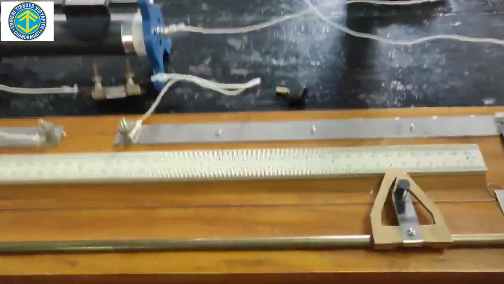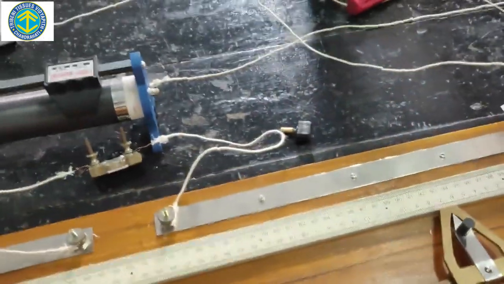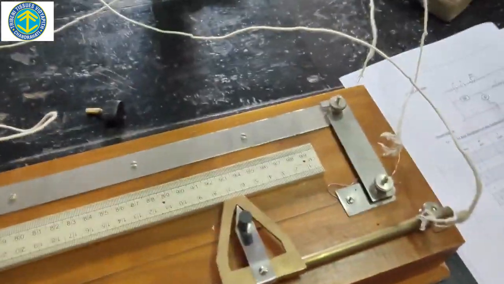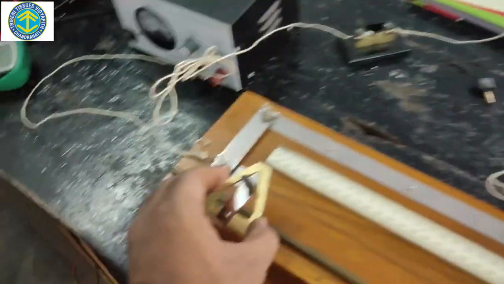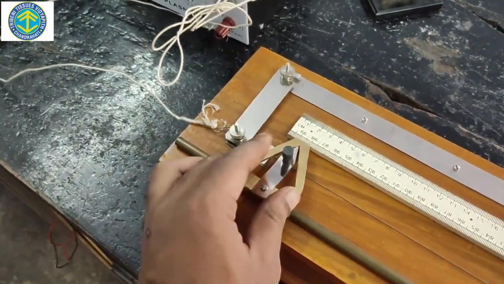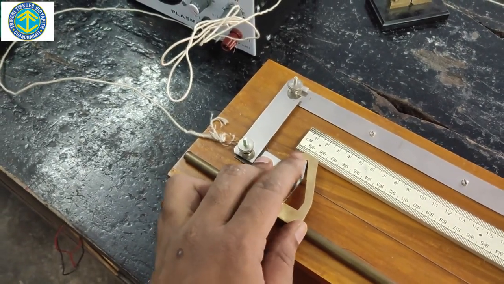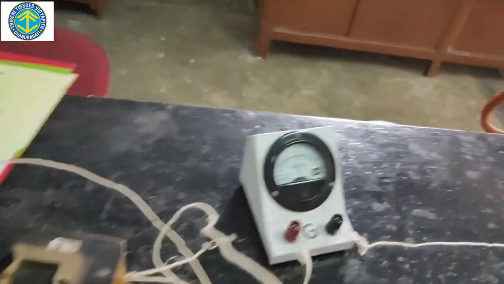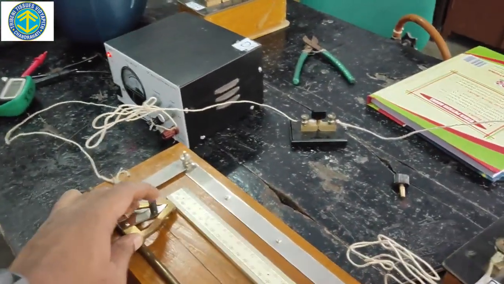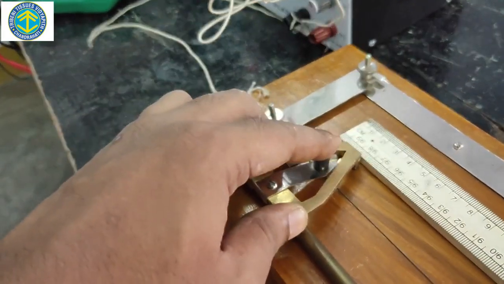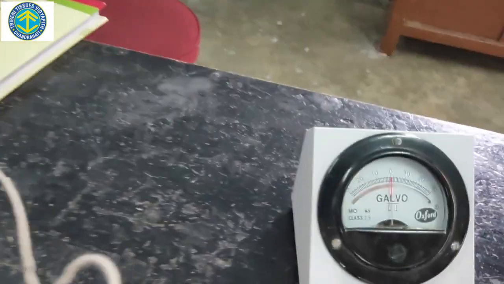Now it's okay. Now we'll check whether the circuit is deflecting. Rule number 1: whenever you have the jockey, you connect it with terminal A, and whenever you tap it, you'll see a deflection on the left hand side. Whenever I tap it, it's showing a deflection.